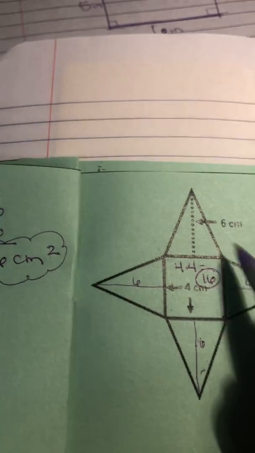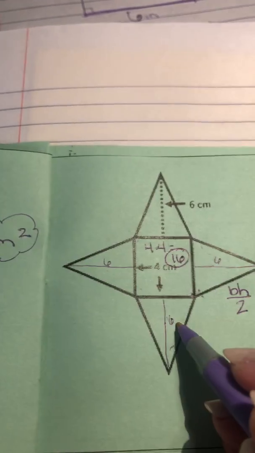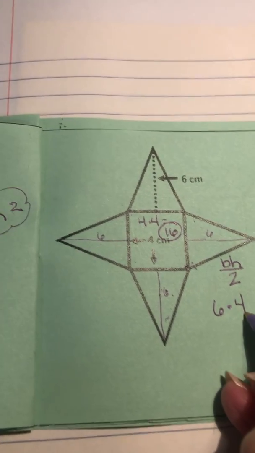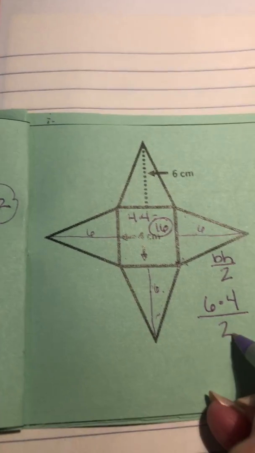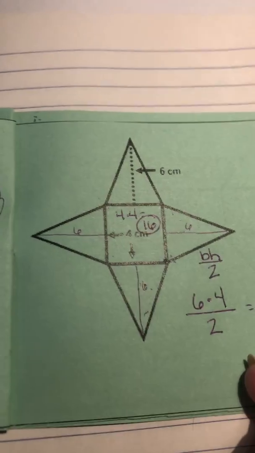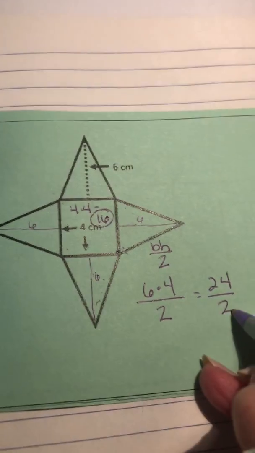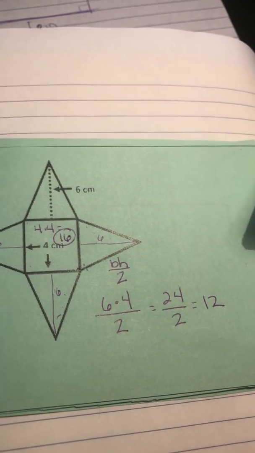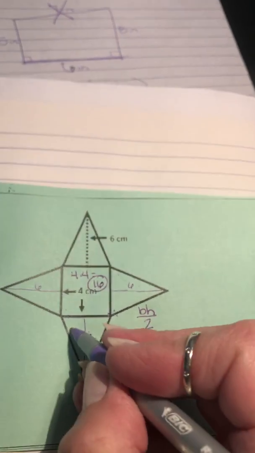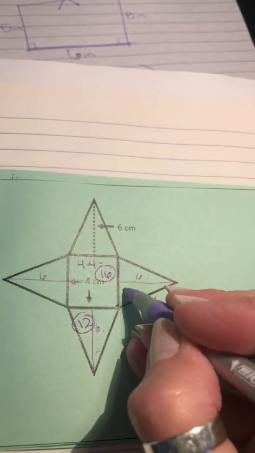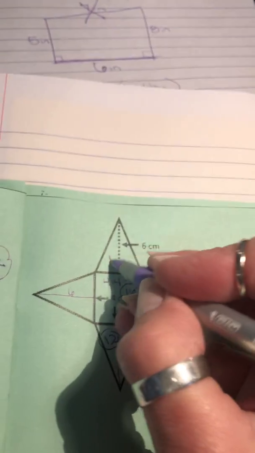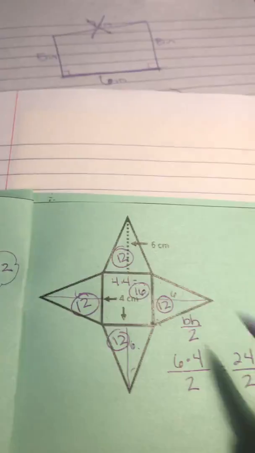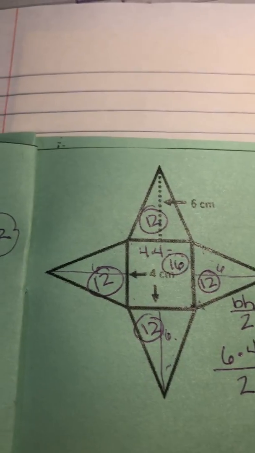So on this one, and this one, and this one, and this one, we're going to do 6 times 4 divided by 2, which is 24 divided by 2, which is 12. So that means each one of these is 12 centimeters squared. And I know that gets a lot of numbers in there, guys. That's why I circled them.